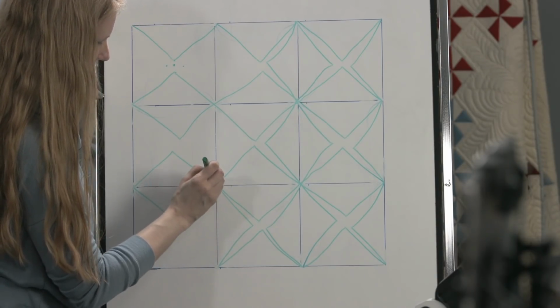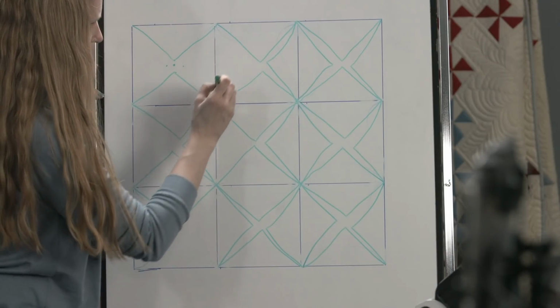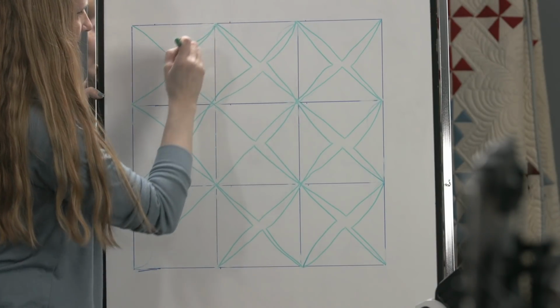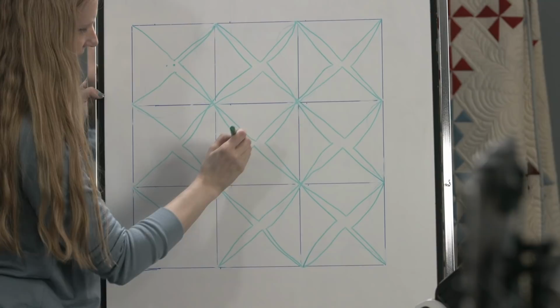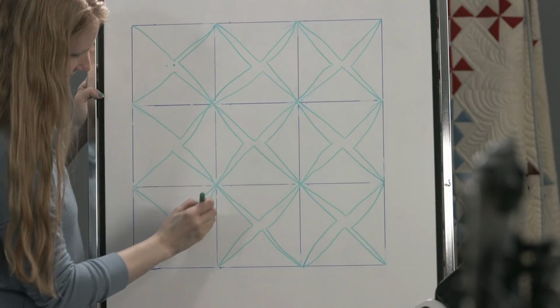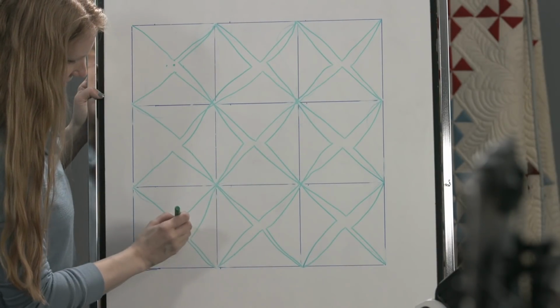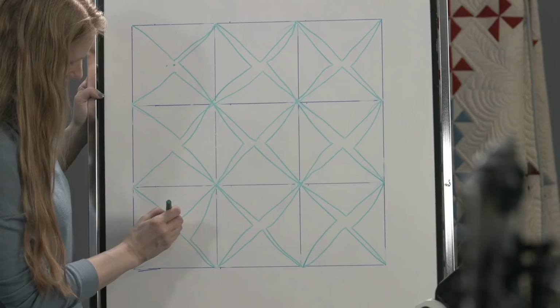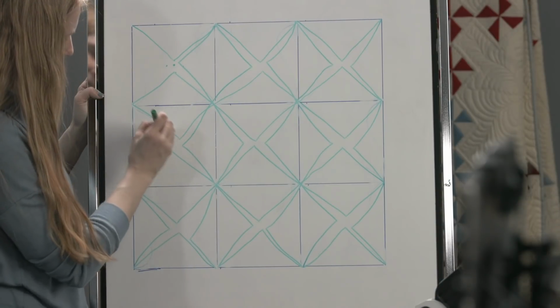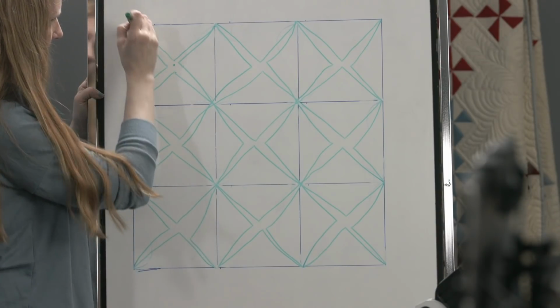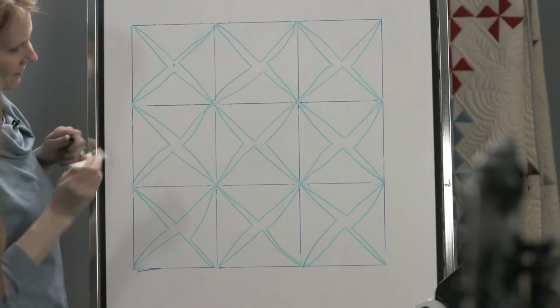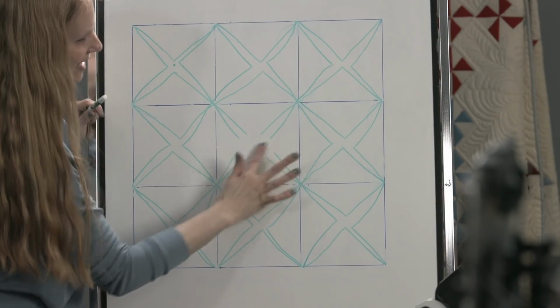You pay more attention when you're actually stitching. Yeah, that's true. You're also not doing it at an angle like you are on that board. Drawing on the whiteboard at an angle is fun. Okay, that looks really cool. That's like X's.